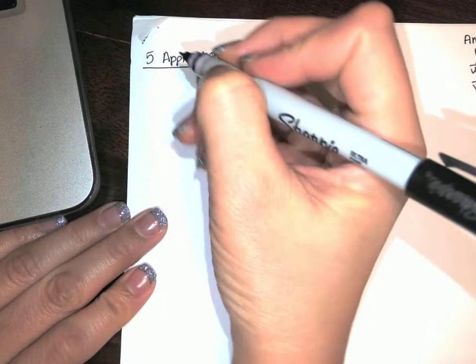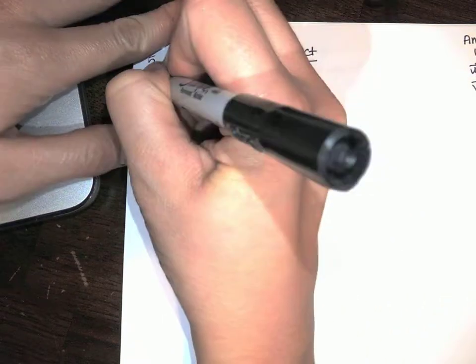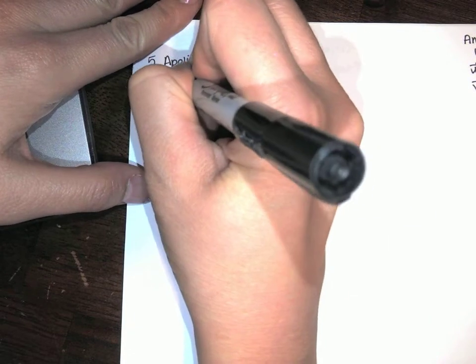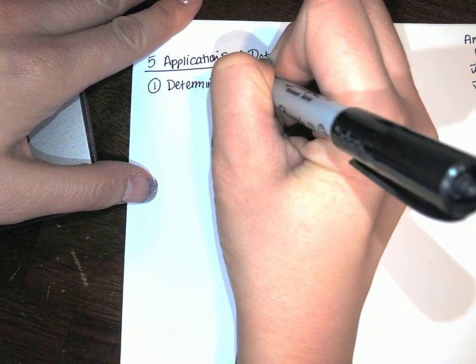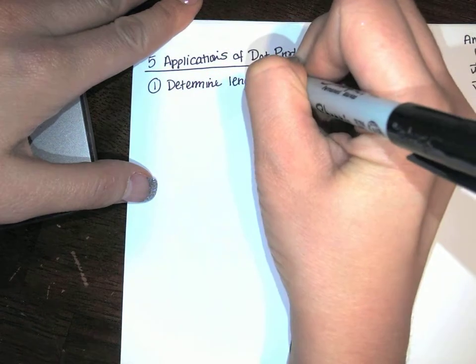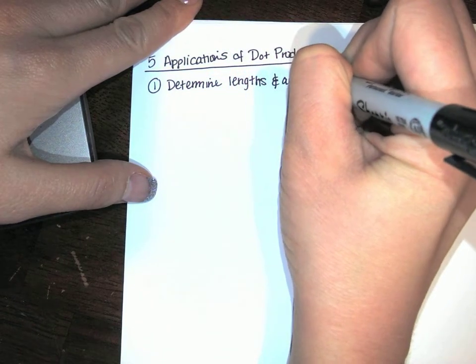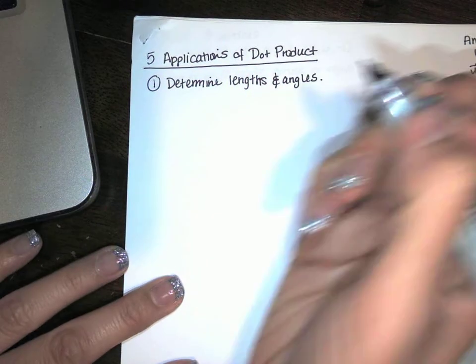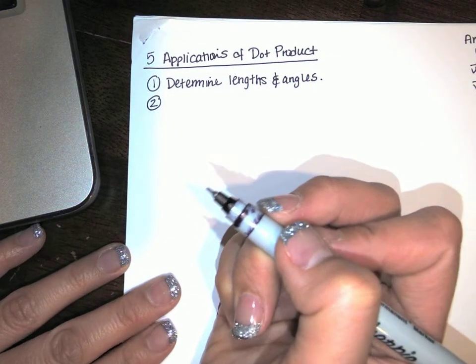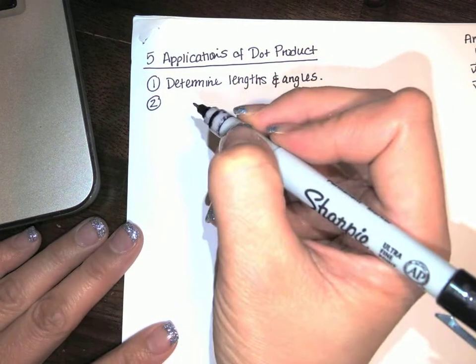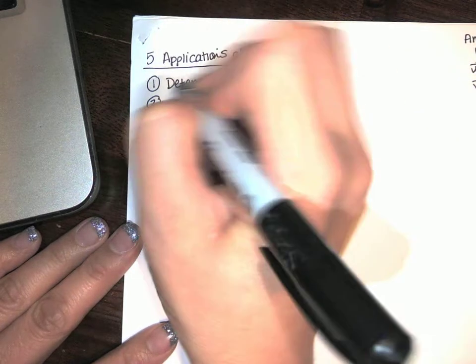The first application is to determine lengths and angles, and I'll show you a few examples of that in just a minute. The second application is to determine if two vectors are orthogonal to each other.